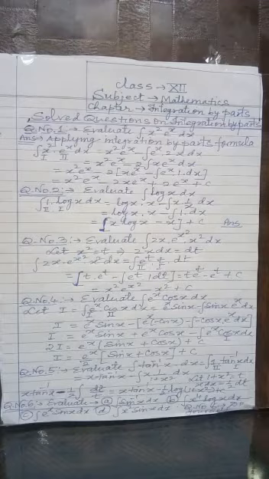So the first question I have taken today is: evaluate integration x square into e to the power x into dx. Yesterday I explained that when you have a product of two functions where direct integration of one of them is known, then we can always apply integration by parts. So x square into e to the power x has two functions. One is x square and another is e to the power x. So taking x square as first function and e to the power x as second. Yesterday also I explained how to take first and second function.